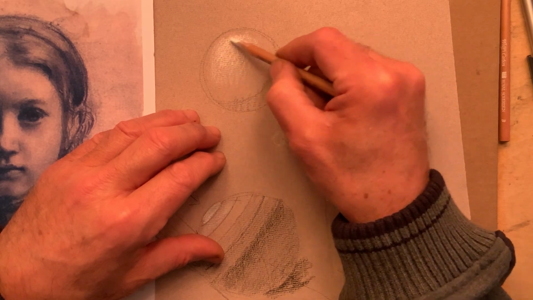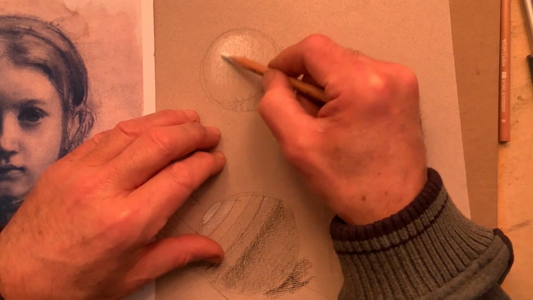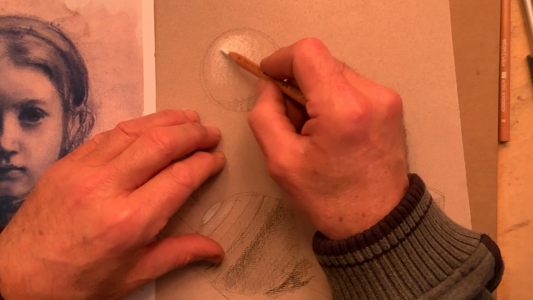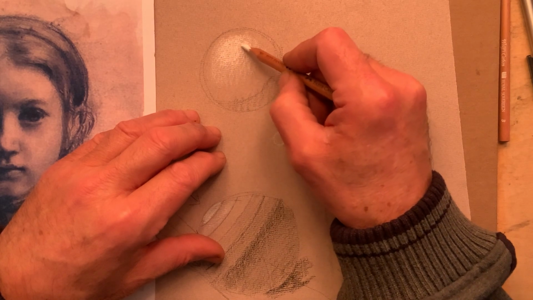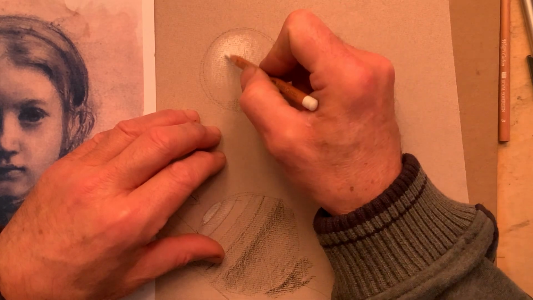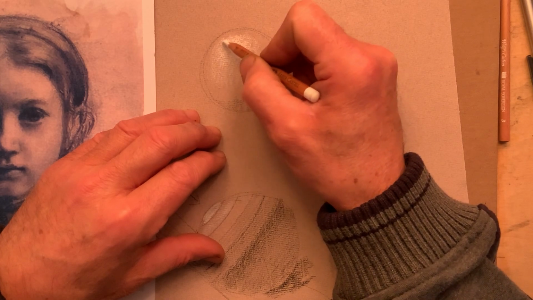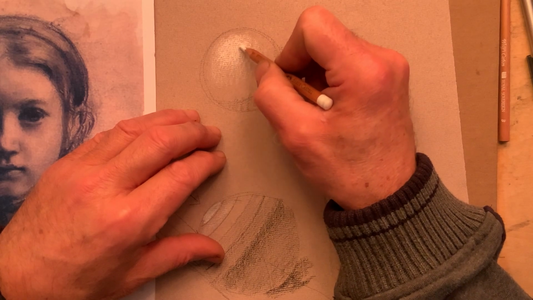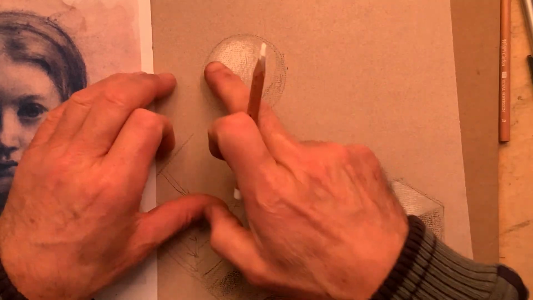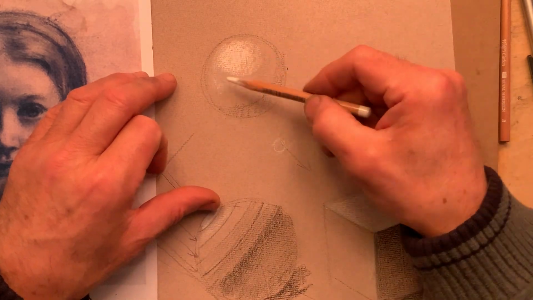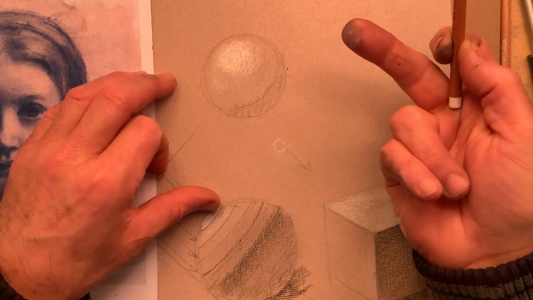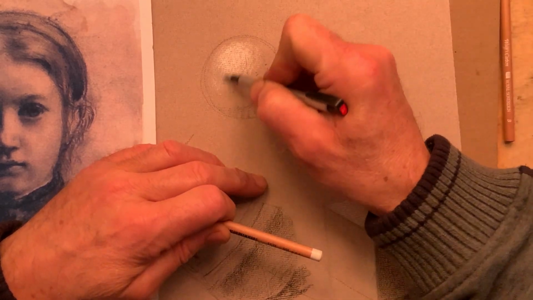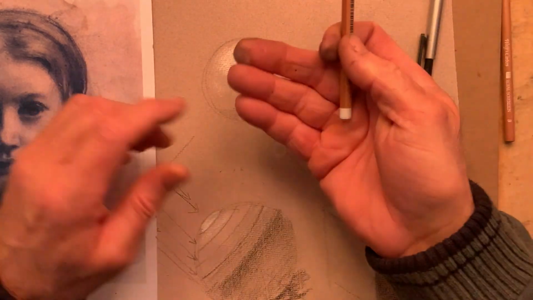Then here, now I have another area that can be a little bit lighter, right here. And in here, I just go a different direction, kind of weaving the form, right? But I take care not to have any line visible, right? Oh wow, I messed it up. I had the charcoal on my fingers.